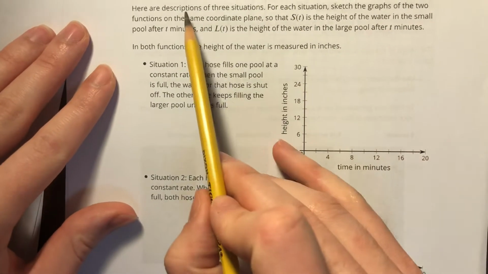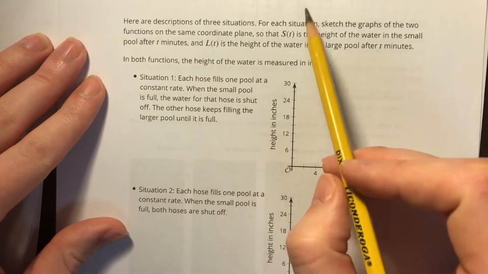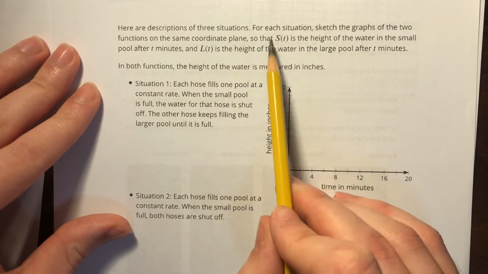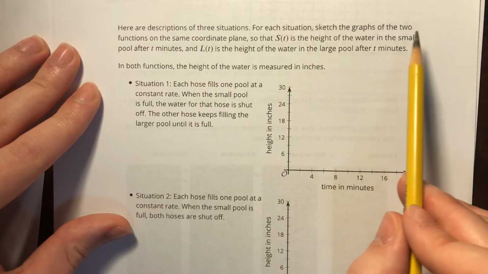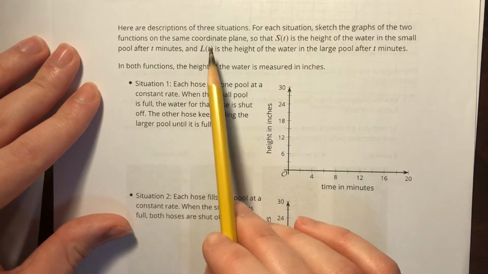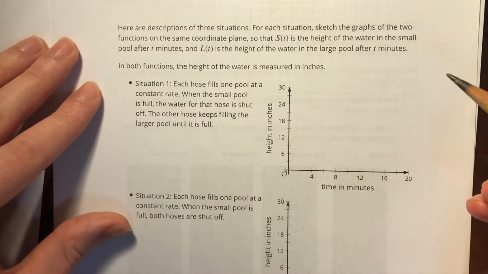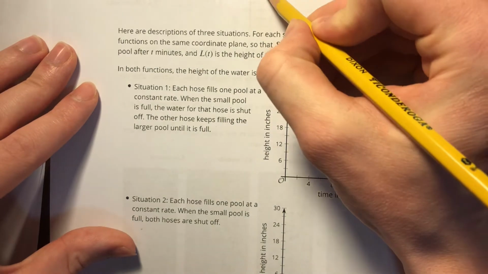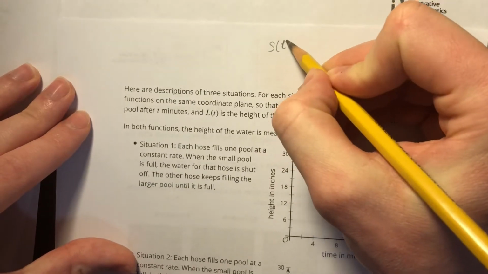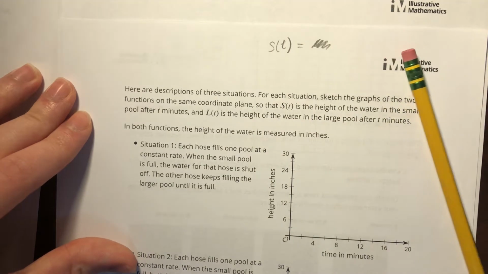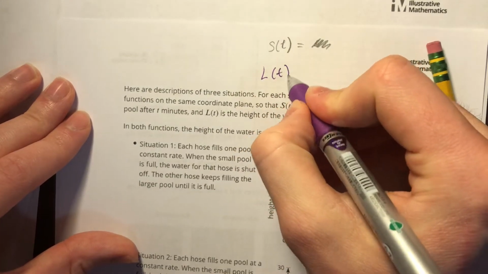All right, here are descriptions of three situations. For each situation, sketch the graph of the two functions on the same coordinate plane, so that S of t is the height of the water in the small pool after t minutes, and L of t is the height of water in the large pool after t minutes. So that means I'm going to need two colors. Let's say S of t, we're going to do that in pencil. And let's do, where's my purple pen? Let's do L of t in purple.